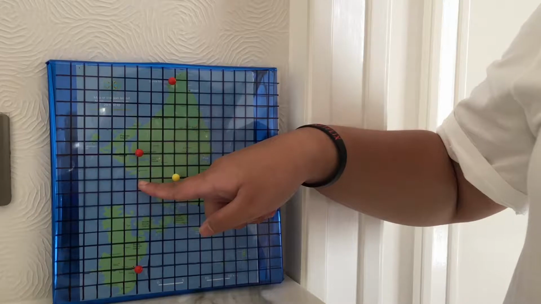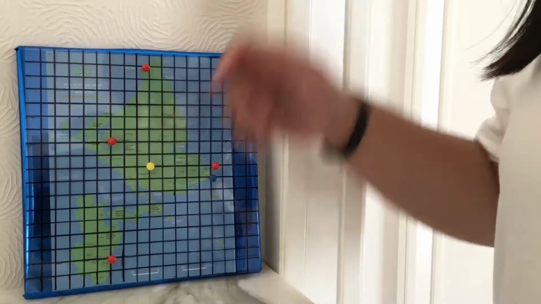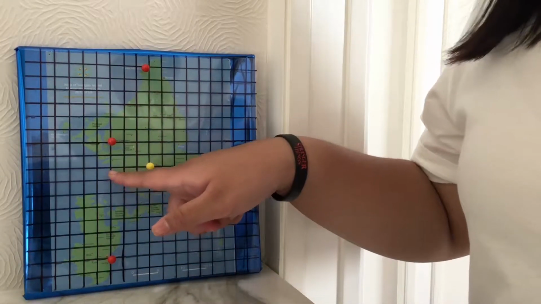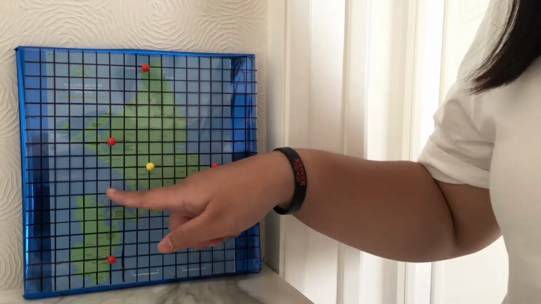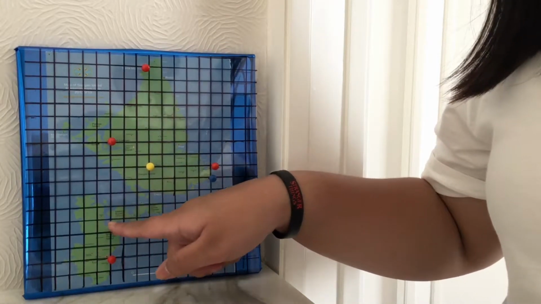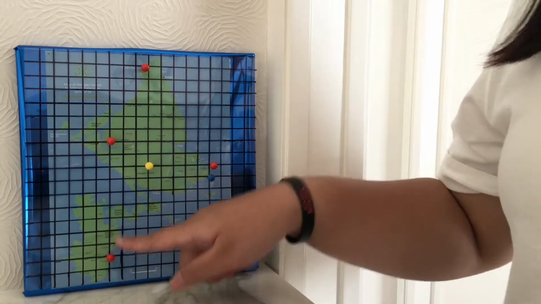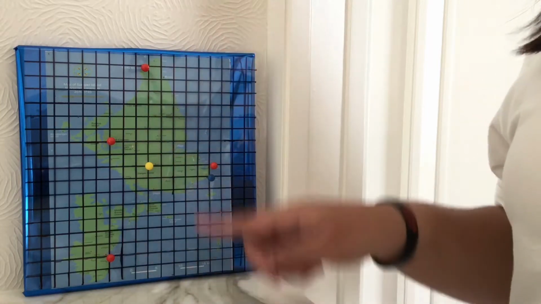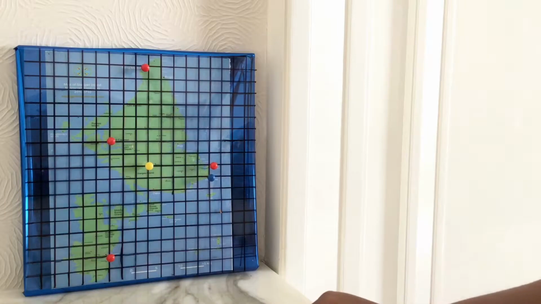Next we find the ordinate, which is obviously going down because the pin is. So we count from -3 down to the pin. So -1, -2, -3, -4, -5, -6, -7. So the ordinate is -7. That gives you -3 for the abscissa and -7 for the ordinate.